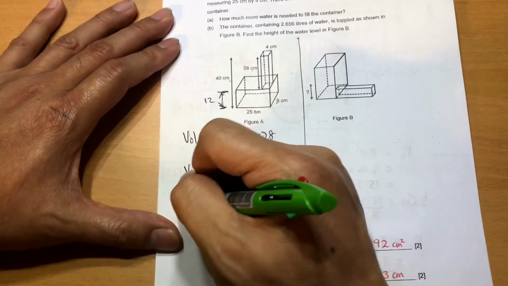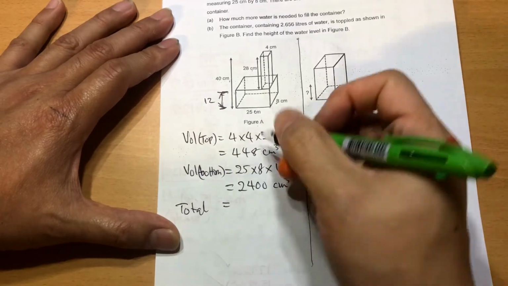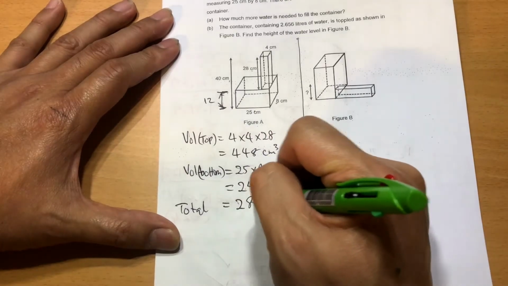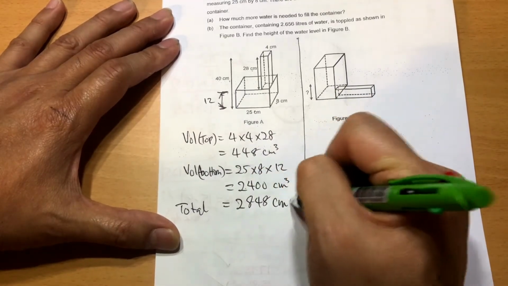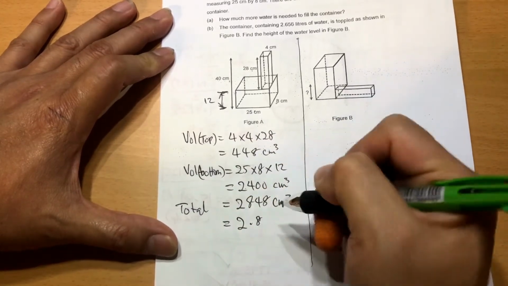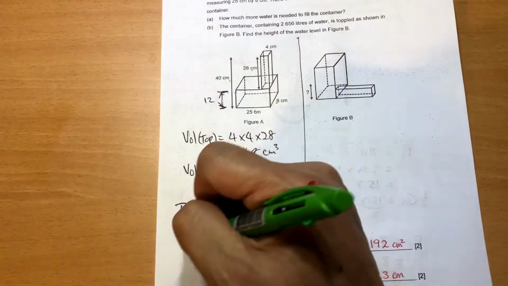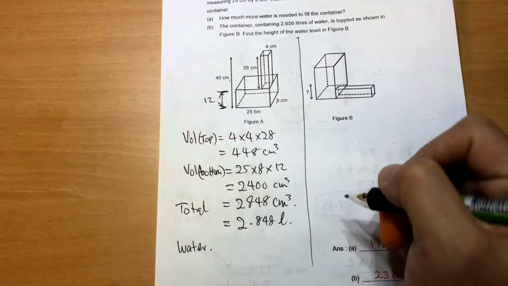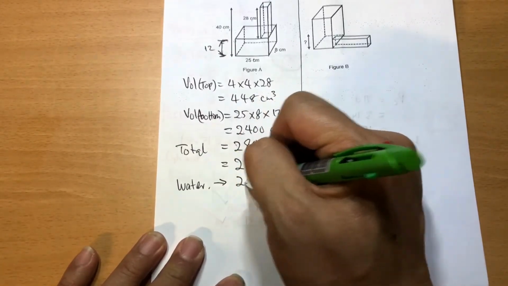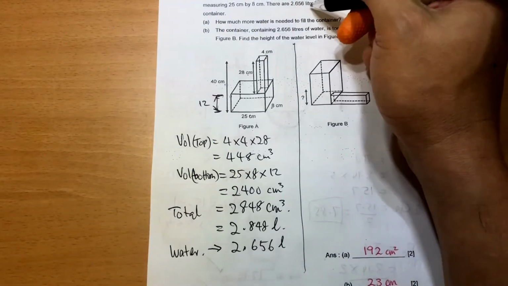So therefore the total volume is equal to 2848 centimeter cubed, which is equal to 2.848 liters. The water that we have in there is 2.656 liters, that's given here.